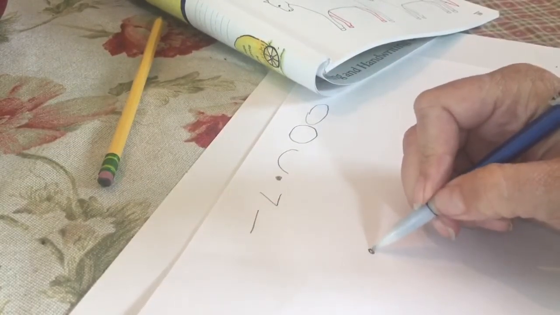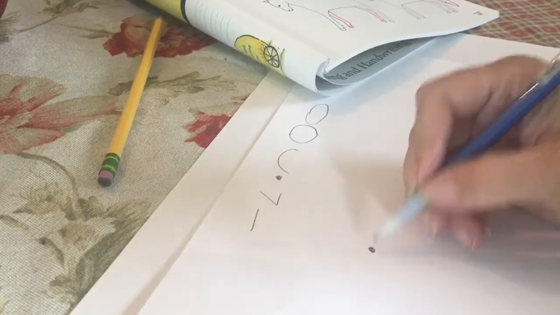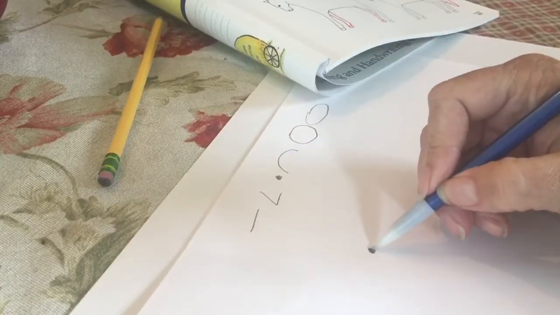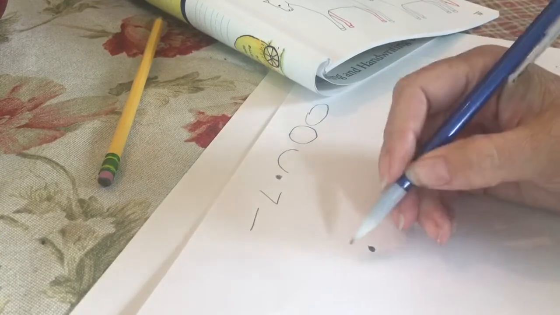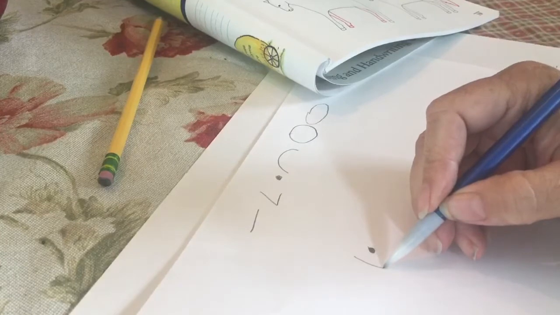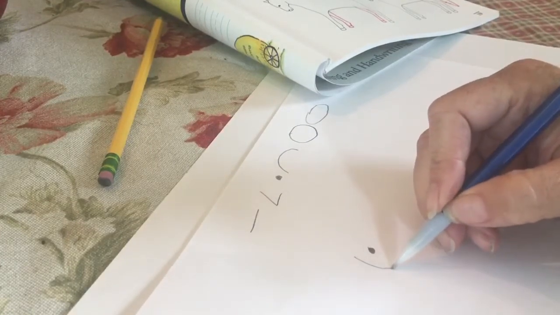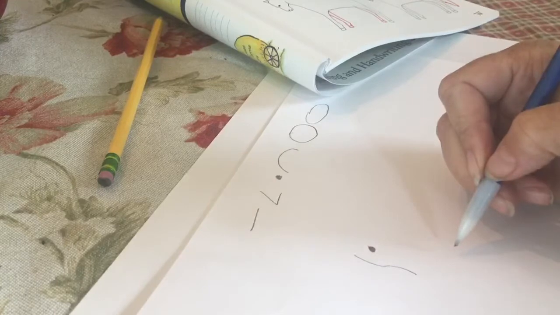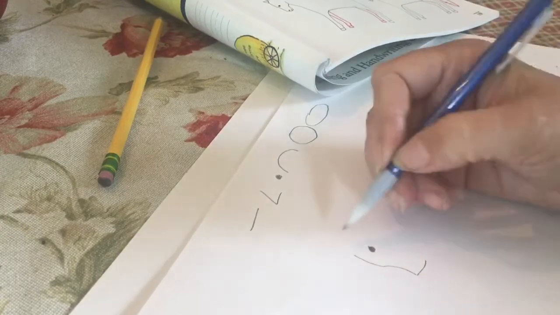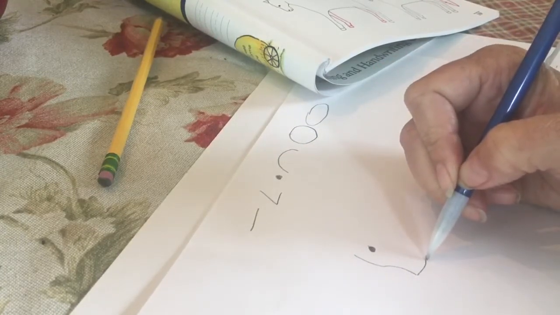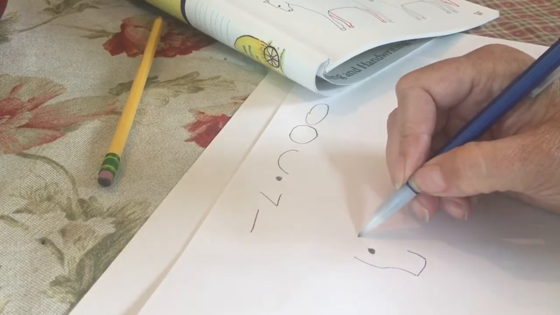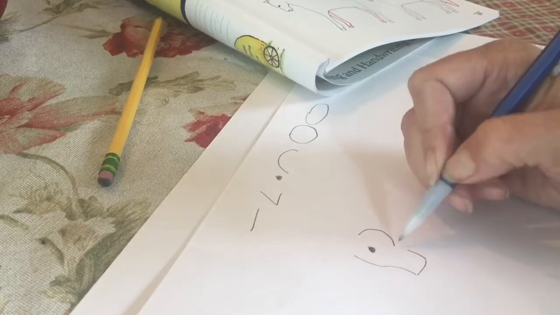So I like to start with a dot. The reason why is that it gives me a frame of reference, and that's going to be our horse's eye, this little dot. And I draw a line down in front of the eye, and then I do a little curve going back the other direction. Another curve up. And then I start back behind the eye again and I do another curve.